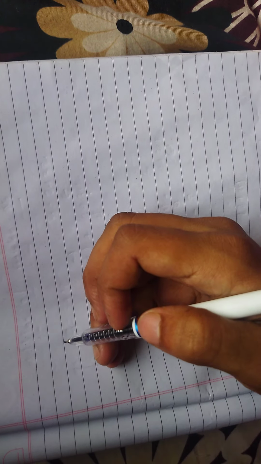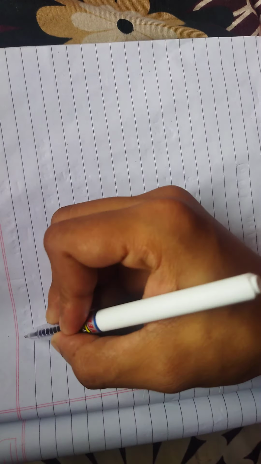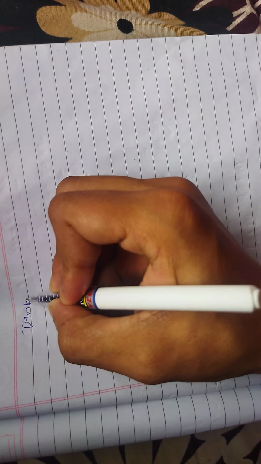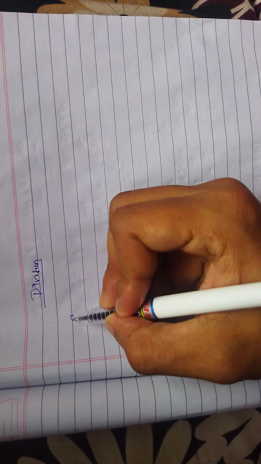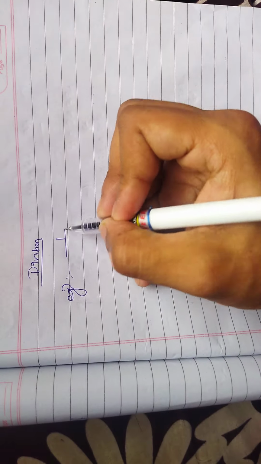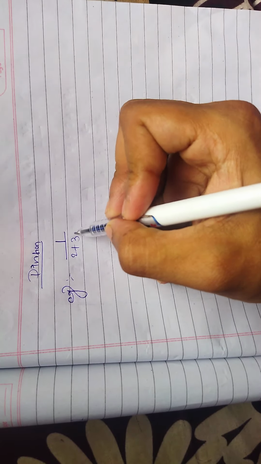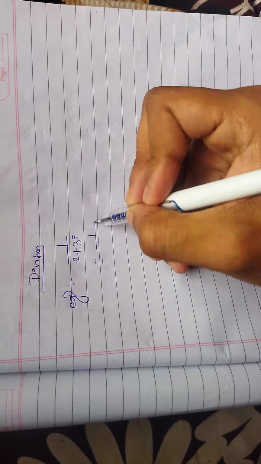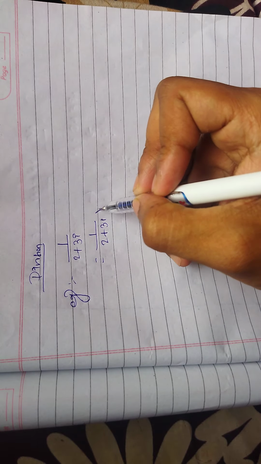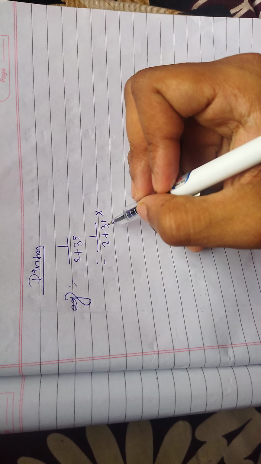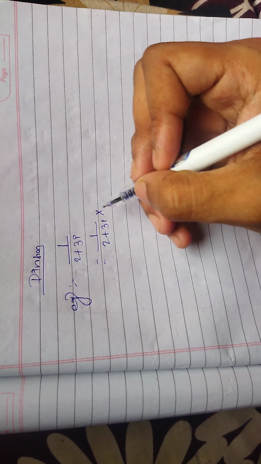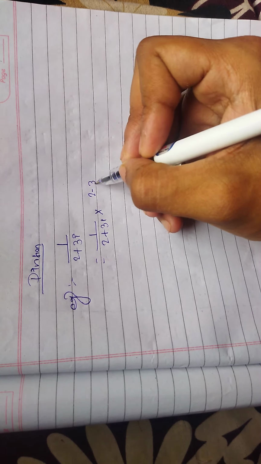Now see the last concept related to division. How can we divide complex numbers? Let's understand this concept by an example, 1 divided by 2 plus 3i. For this we have to rationalize the number. There is a 2 plus 3i, we just have to take its conjugate and multiply up and down. Its conjugate is 2 minus 3i.